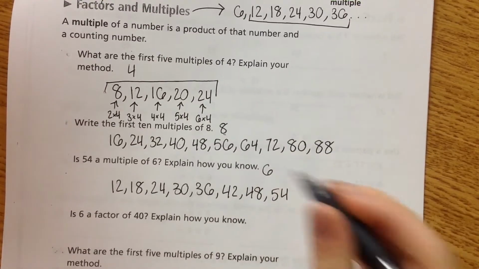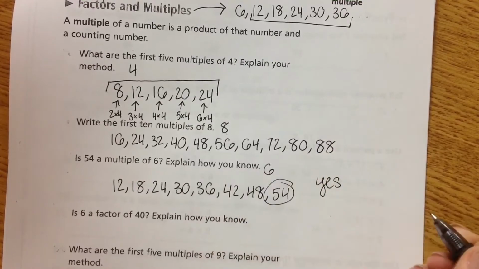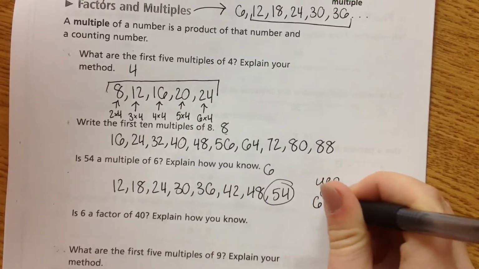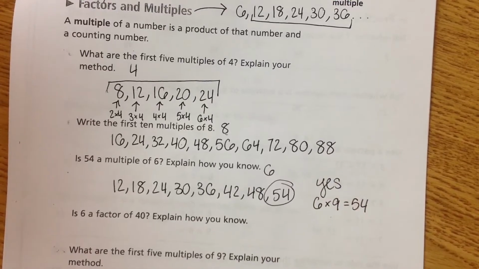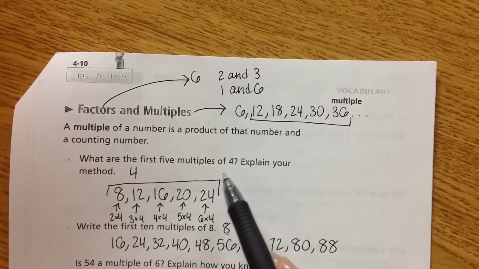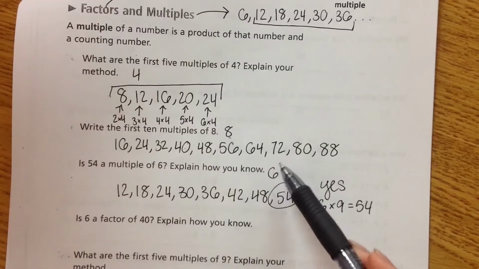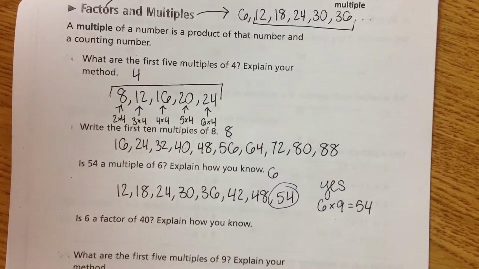Hey, look at that. Is 54 a multiple of 6? Yes. And it says explain how you know. Well, 6 times 9 equals 54. So that's how I know it's a multiple. Because remember, our definition of a multiple is a product of that number, so the number 6, and a counting number. A counting number just means a whole number, not like 9.5. So 6 times 9 gets you 54.